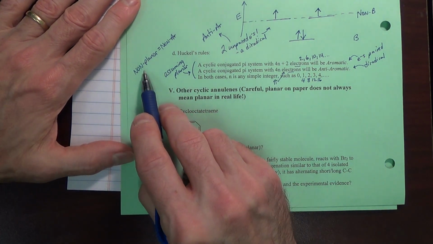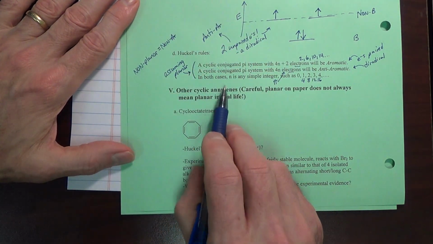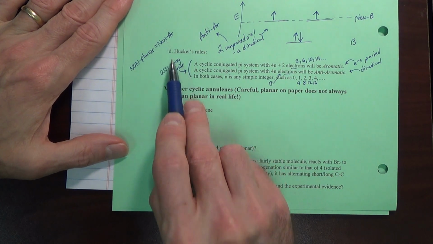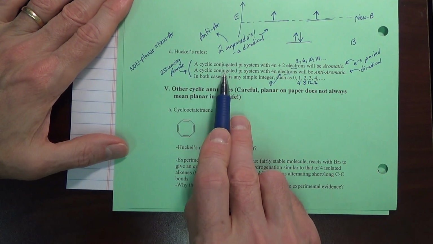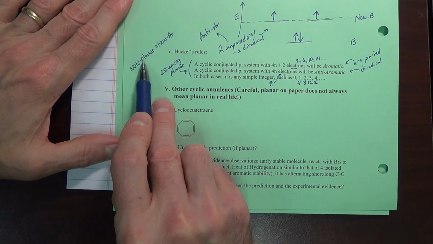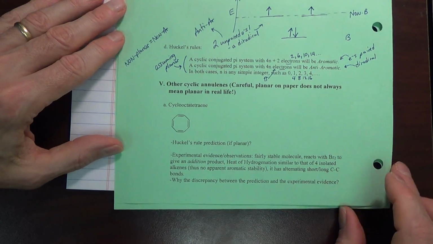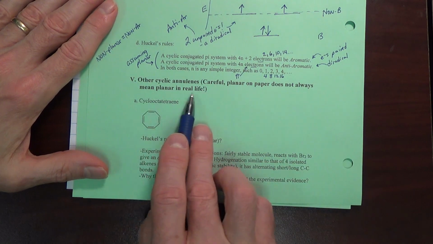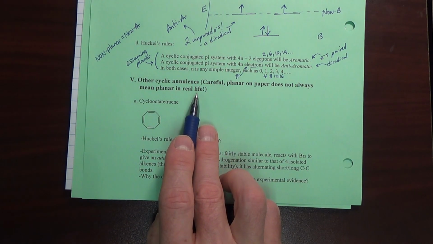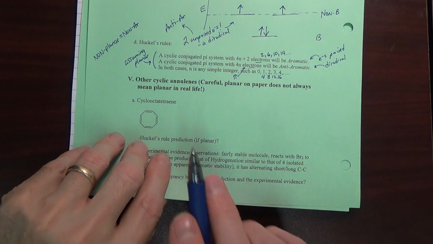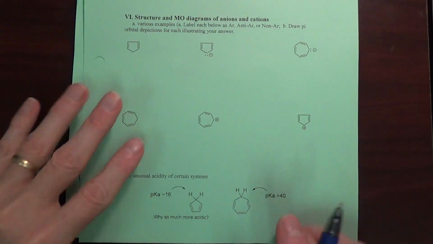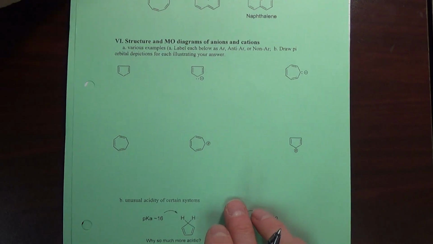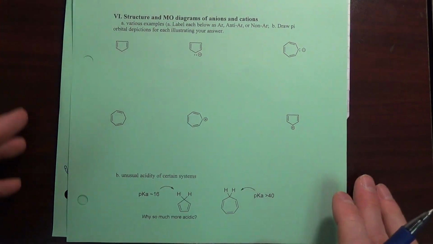Basically, if it's not a cyclic conjugated system, it's non-aromatic. One way to not be a cyclic conjugated system is for it to be non-planar. Because planar on paper does not always mean it's planar in real life. All right? We'll talk about that. Predict these here. You can use Huckel's rule. Any other considerations?